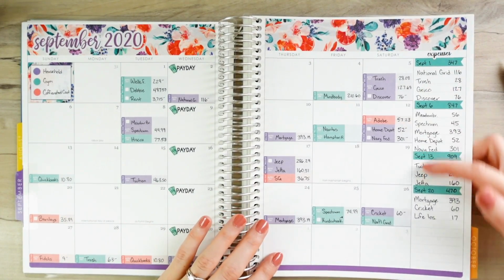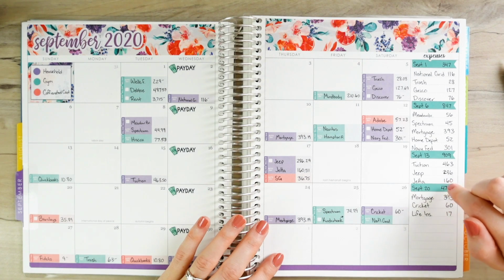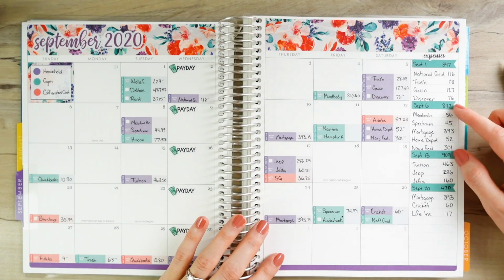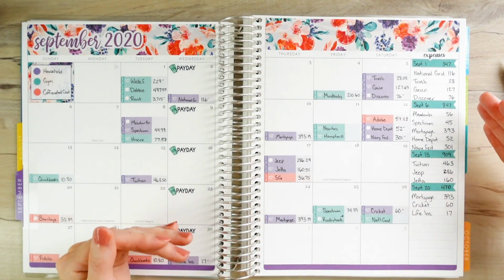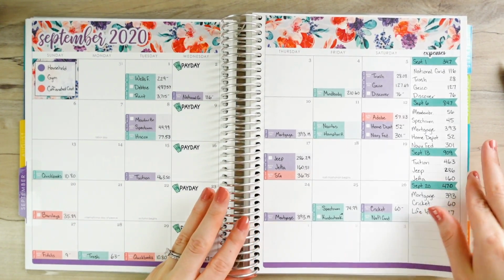Also, I like to summarize the expenses for each week over on the sidebar, just so I can get a snapshot quickly of what's coming out this week and what's coming out next week, so I can make sure that there's plenty in the account. That just gives me a little bit of peace of mind.